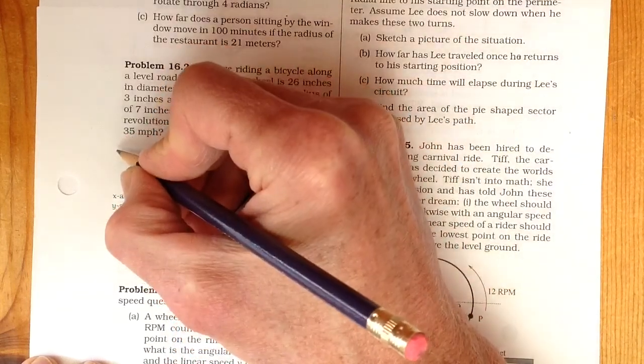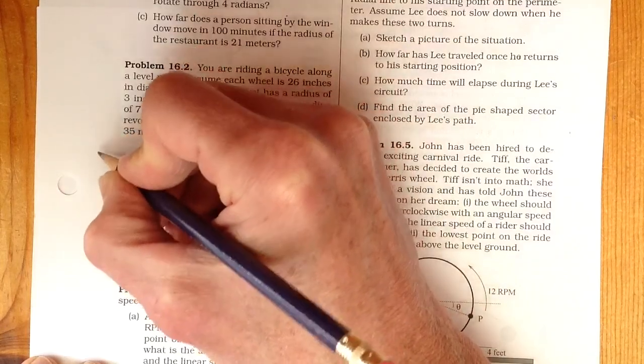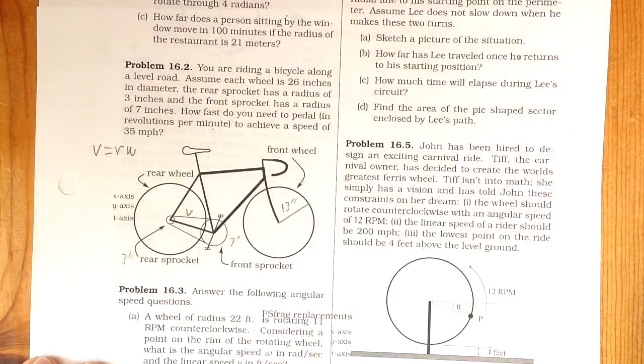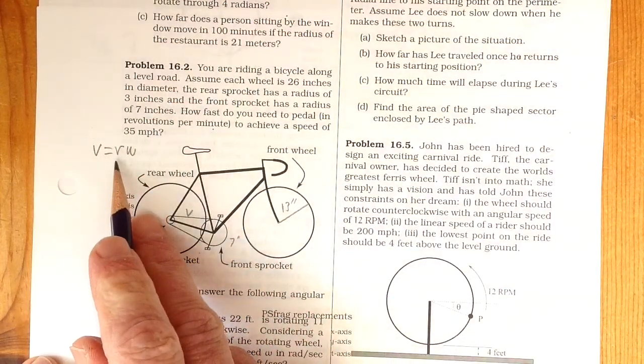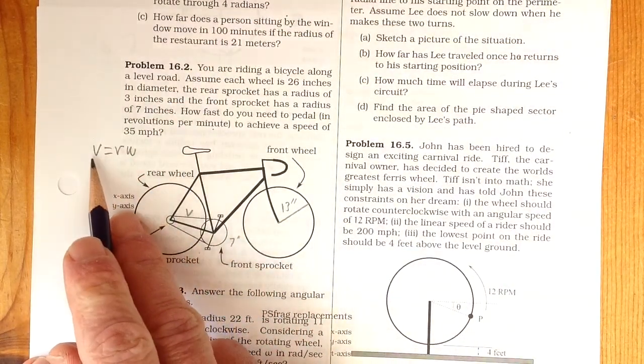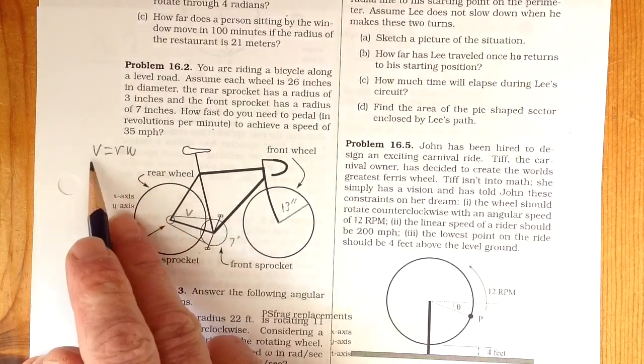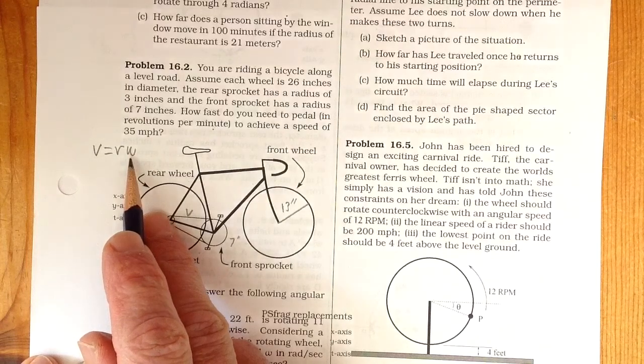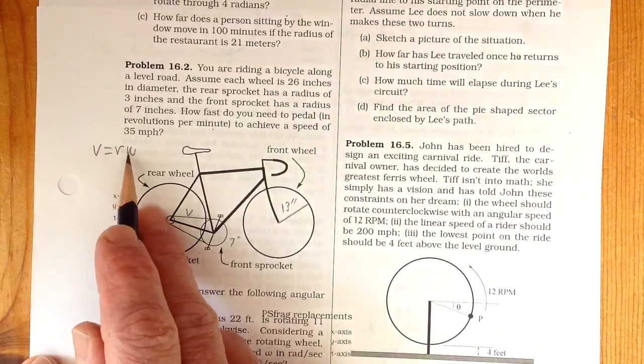And you should have these formulas written down from the last video I made. Velocity is r omega. R is, of course, the radius. And for this to work in the right units, to get units for velocity, omega should be in radians per amount of time. Like we want meters per second, we want radians per second.